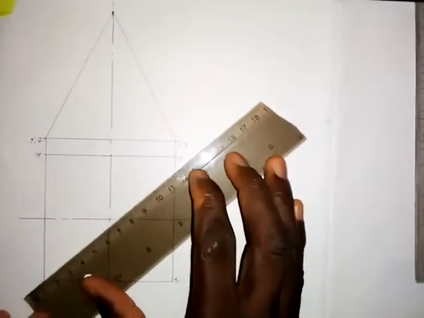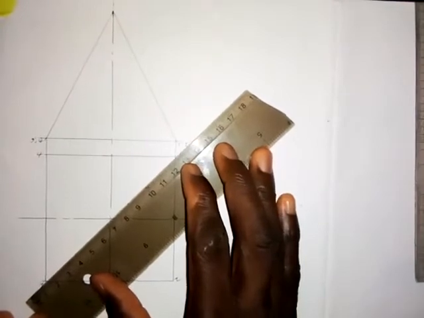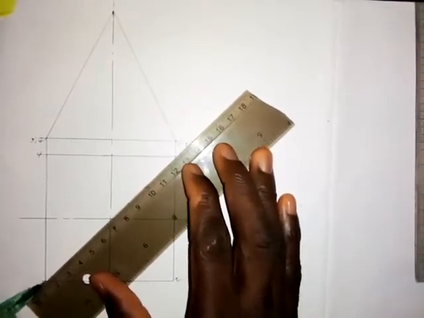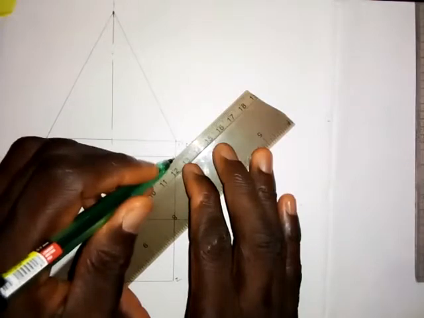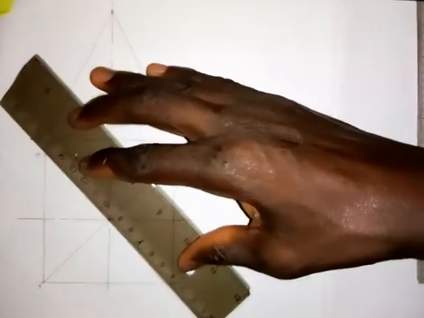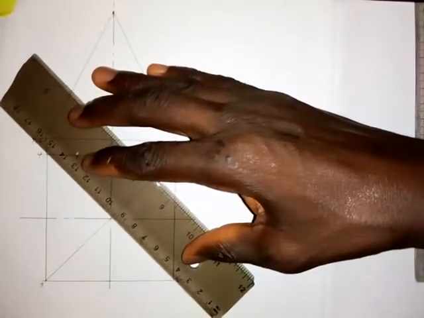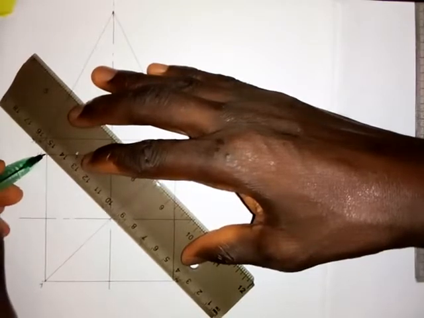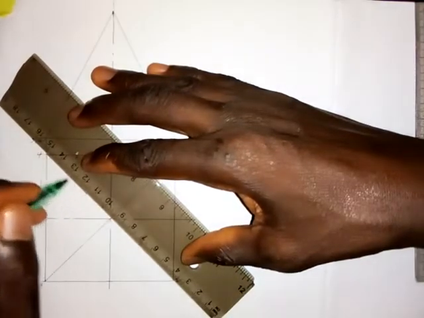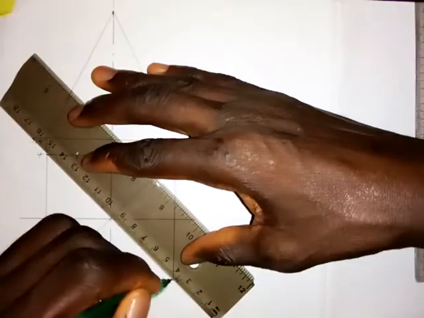Okay. So next I'm going to draw the diagonals of the square, so like this, and this also goes like this. So join this together with this point.